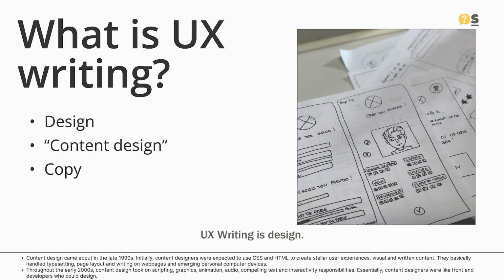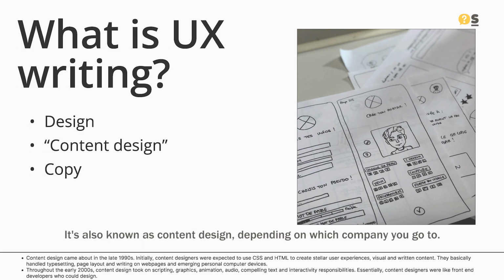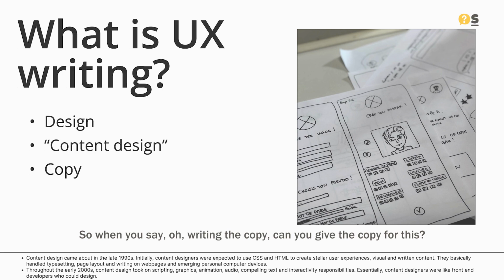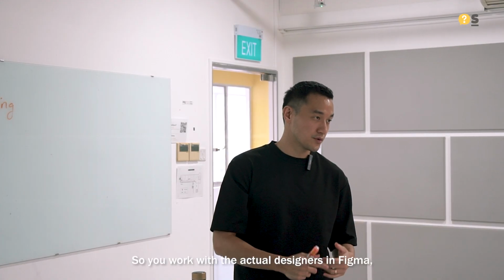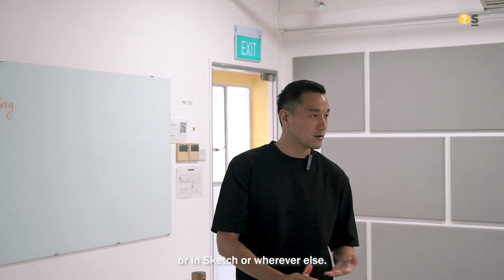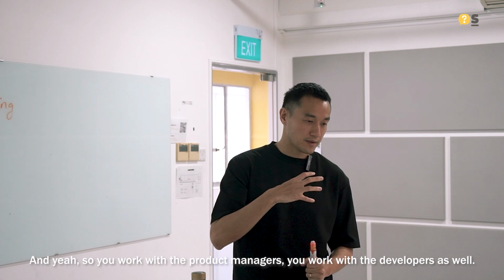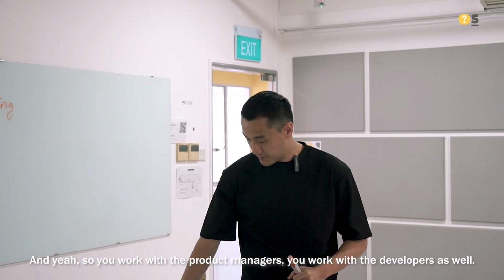UX writing is design. It's also known as content design, depending on which company you go to. And it writes copy. So maybe you're not familiar with the term copy. Copy is just a wide term for words or text. So when you say, oh, writing the copy, can you give the copy for this? It just means text or the words that you can see. And nowadays, if you say you're a UX writer or content designer, you are in the product team. So you work with the actual designers in Figma or in Sketch or wherever else. And yeah, so you work with the product managers, you work with the developers as well.